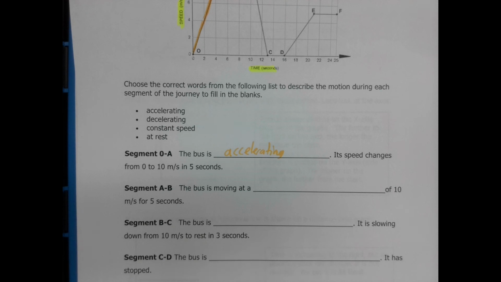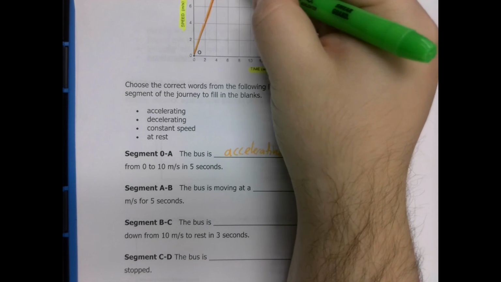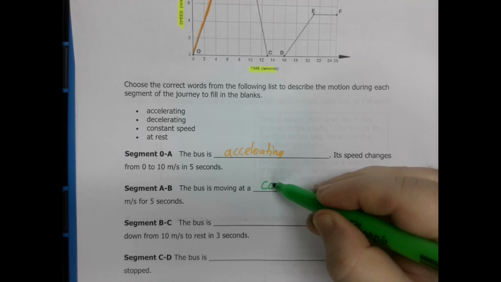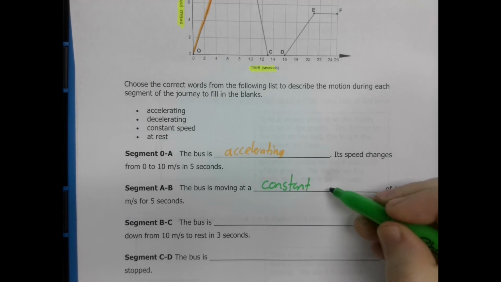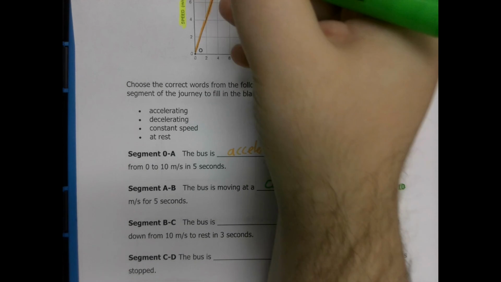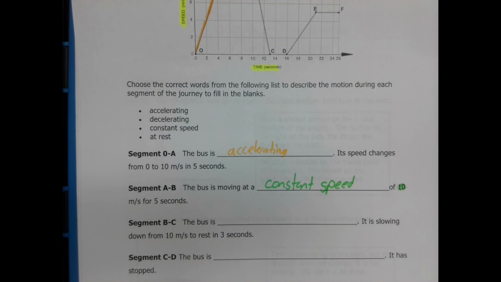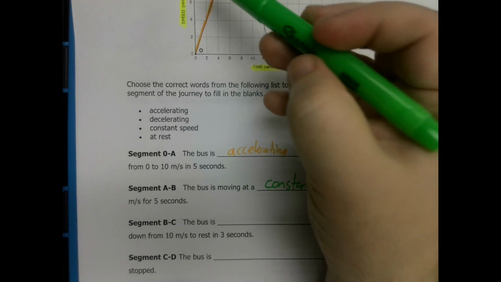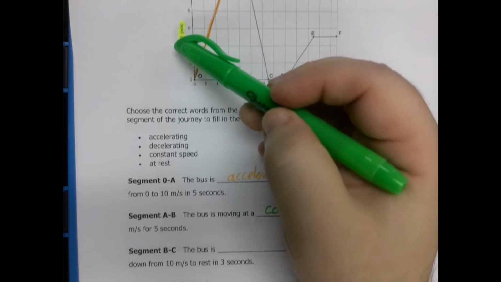The bus is moving at what? He's moving at a constant speed, because this is flat right here. And we can tell it's 10 by reading this number right here. Constant speed of 10 meters per second. We know our units are meters per second because it's written right here.